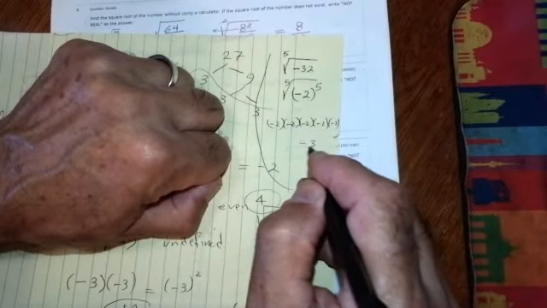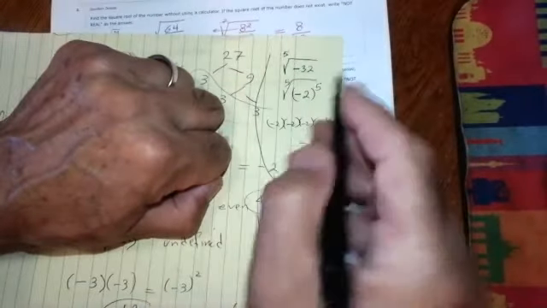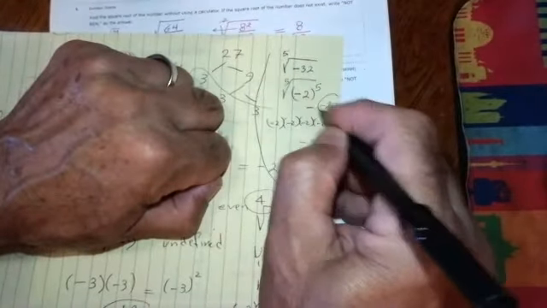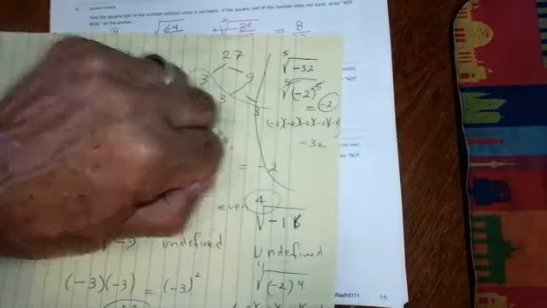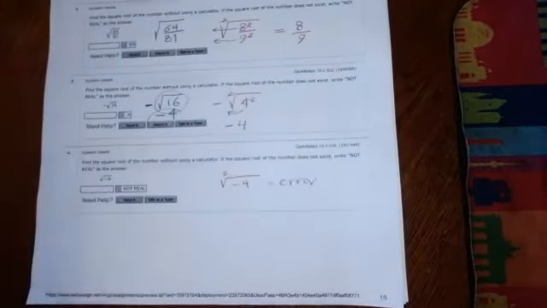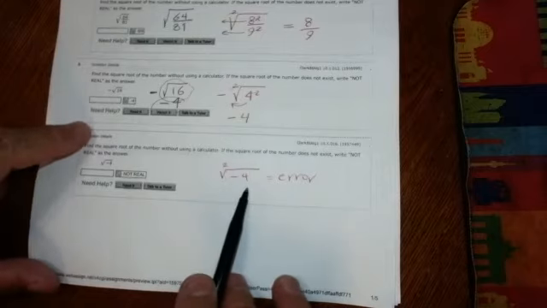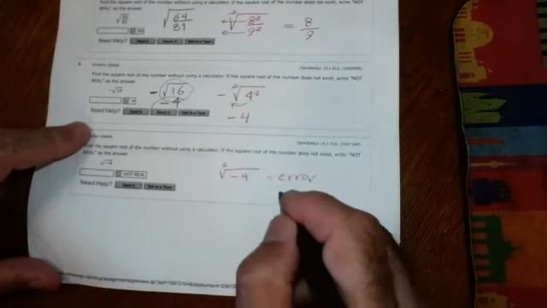Yes, because it gives you minus 32. Okay? So yes, if the root is odd, then the outcome is negative 2. Means you could release negative 2 from that. Okay. So that's why in this problem, the square root of negative 4 is an error, it is undefined.